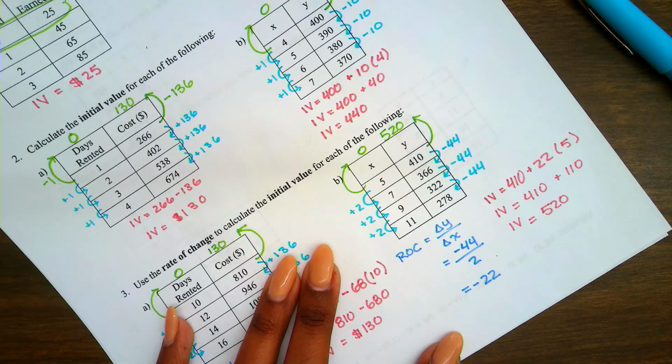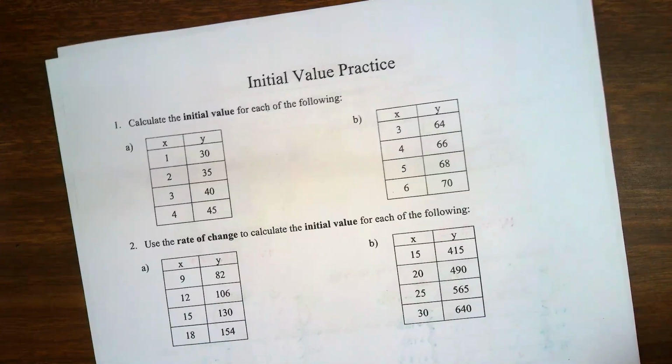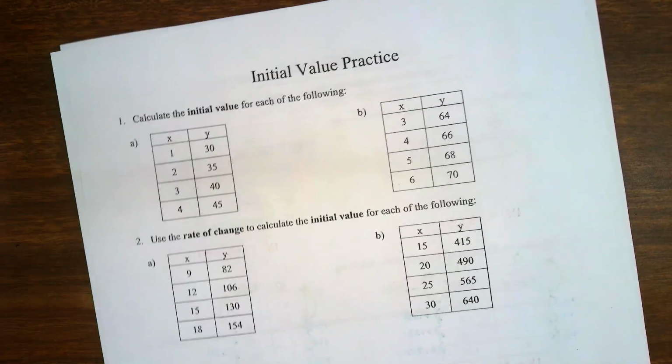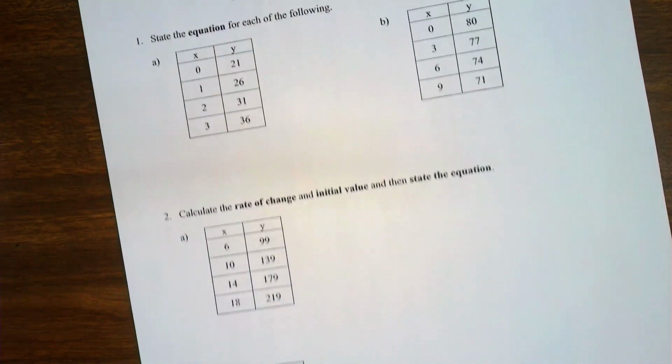Okay, so that's how you find initial value. The back is practice for you. This is homework, and I will be checking tomorrow. And I have time limits for these videos, so I'm actually going to do equation of a linear relation in the next video.